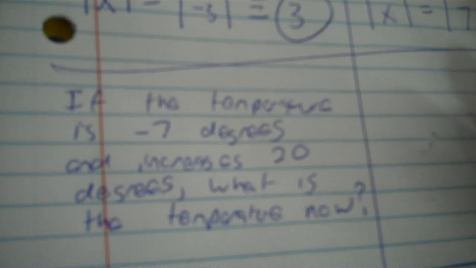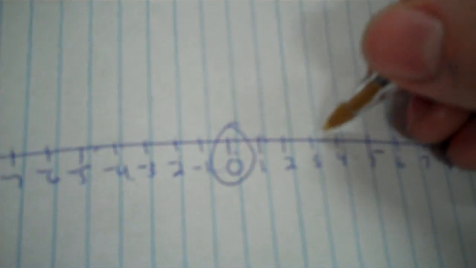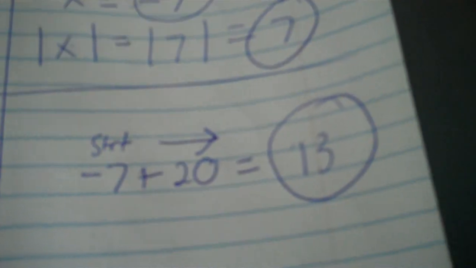So this is just like an addition problem. You start at negative 7, and when it says increase, that means you add 20. So we start at negative 7. The number I'm adding is not negative, so I go 20 this way. So negative 7 plus 20. 1, 2, 3, 4, 5, 6, 7, 8, 9, 10, 11, 12, 13, 14, 15, 16, 17, 18, 19, 20. I'm at 13, so now the temperature is positive 13. Okay, that's really all I have to say on that.